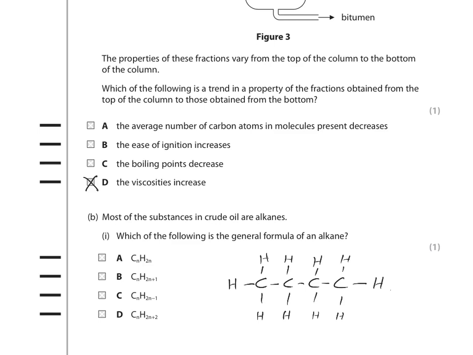So that means every carbon has twice as many hydrogens plus 2. So for n carbons, I've got 2n hydrogens plus 2. So the answer is D, CnH2n+2.